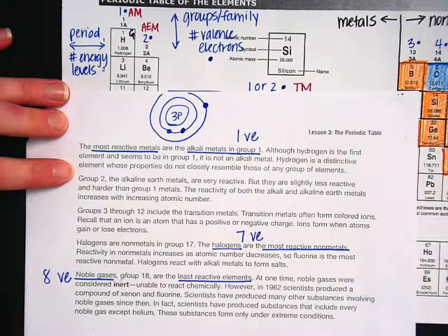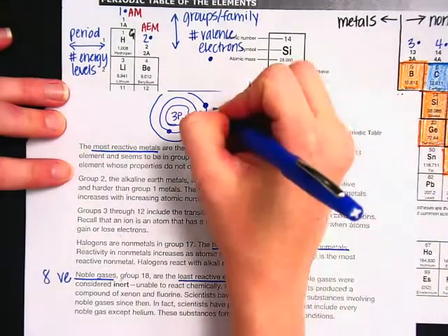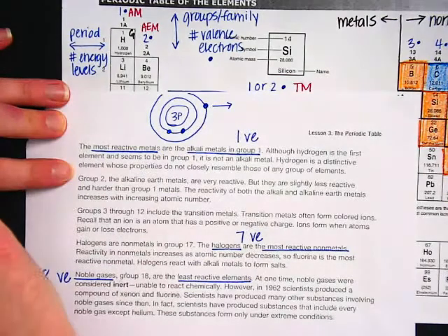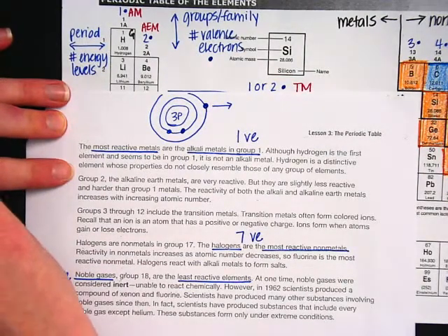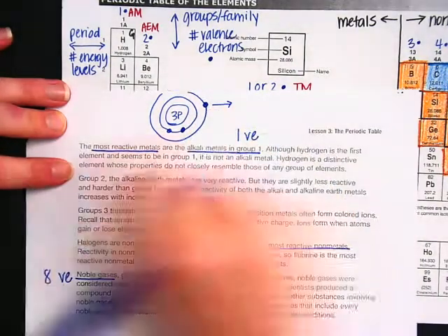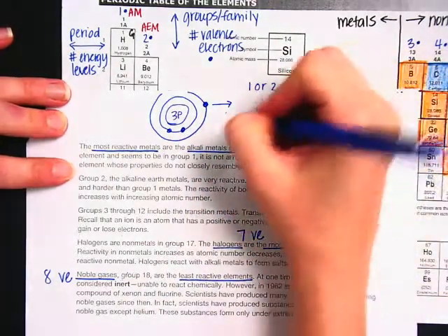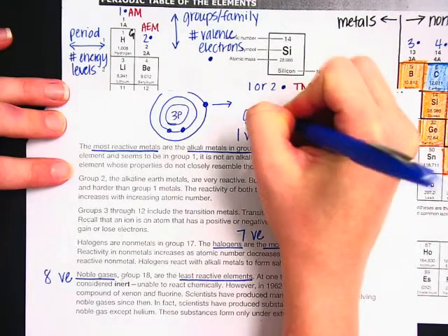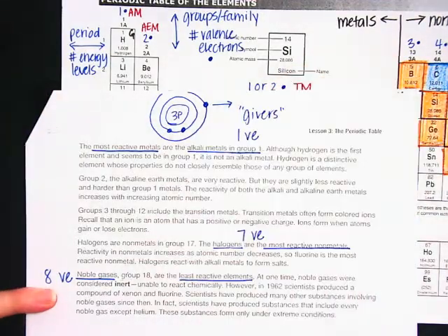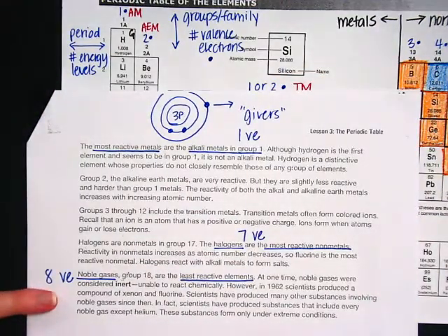If it's going to react with another element, what's it going to try to do? Give it away, right? It wants to give it away. It wants to get rid of it because atoms are happy when their levels are full. They don't like having just 1 and a bunch of empty holes. So we call these alkali metals in group 1 the givers. You should be writing what I'm writing. They give away their electrons.